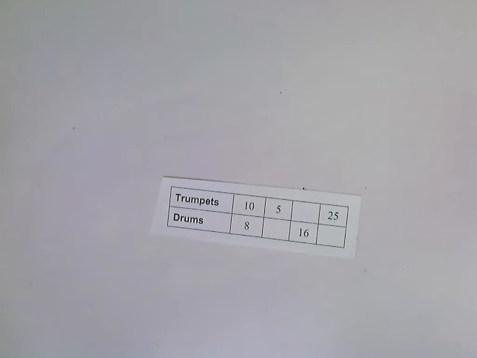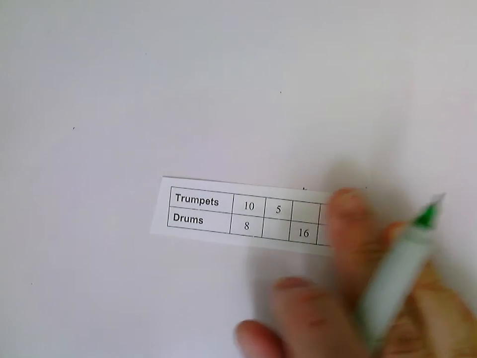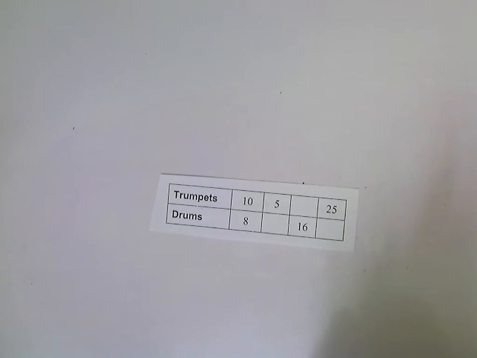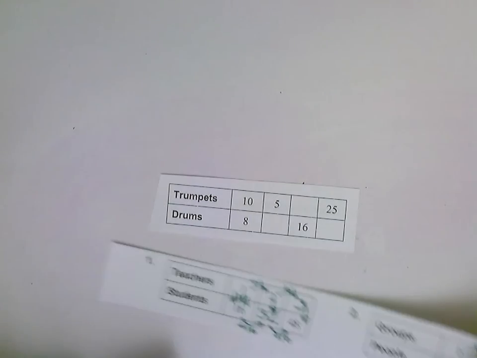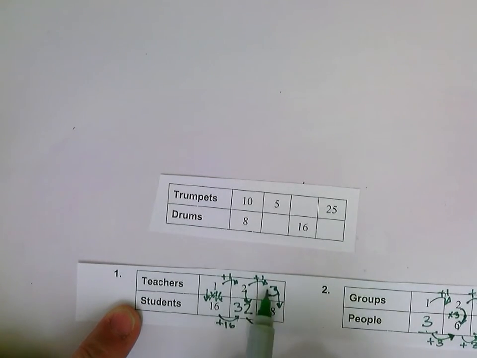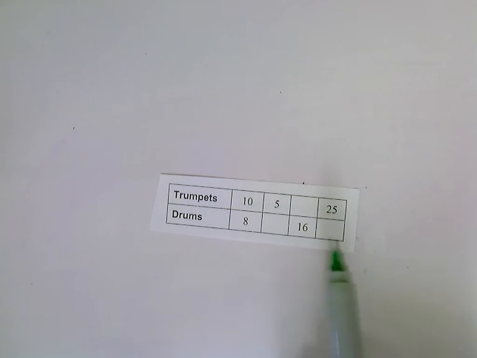Here I have trumpets to drums. Now this one's a little bit different than what we saw in the other ones, because in those ratios we just went 1, 2, 3 at the top. Here I have a 10, then I have a 5, I have something missing, I have a 25. So these aren't going in any particular order.